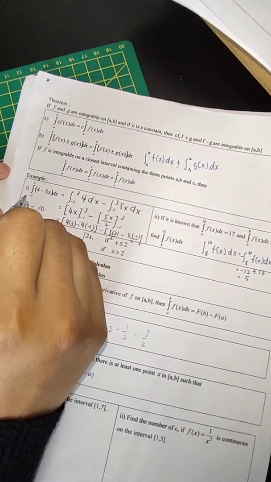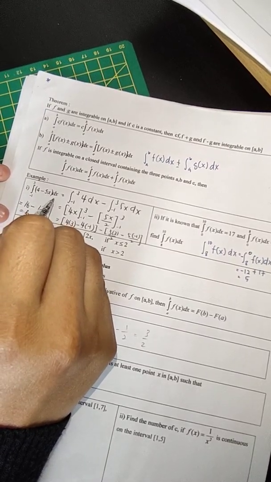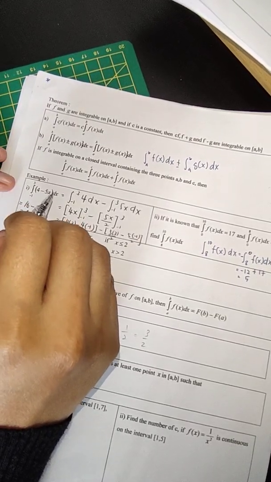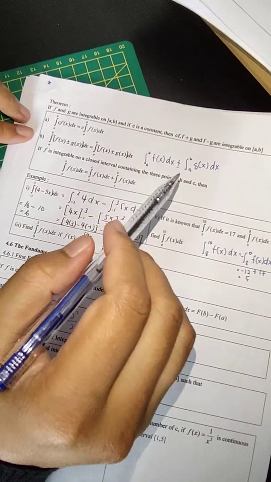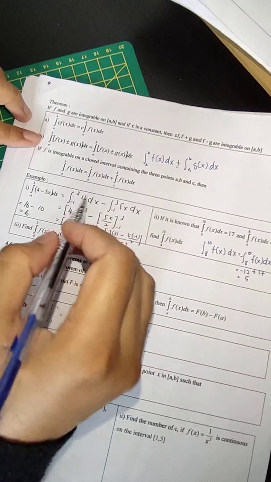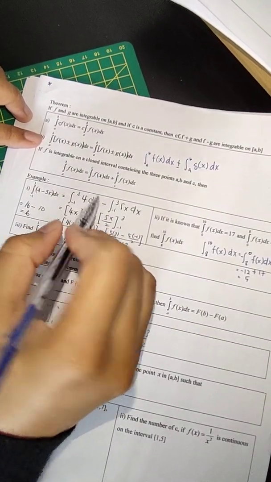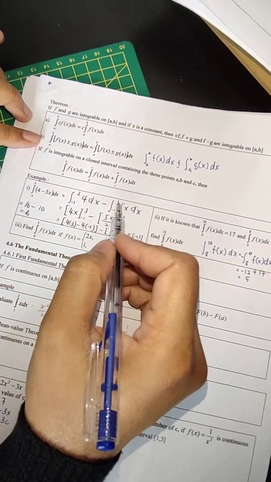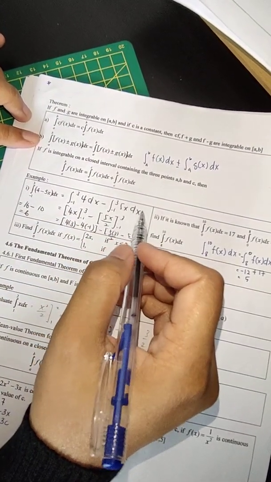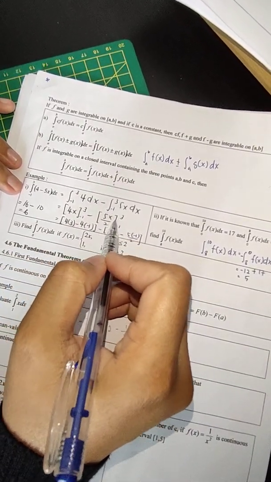So, kita tengok example. So, example 1, integration from negative 1 to 3, 4 minus 5x dx. Okay, so kat sini, kita nak buat based on yang B lah. Okay, so integration from negative 1 to 3, 4 dx minus integration from negative 1 to 3, 5x dx. Okay, so bila awak integrate, awak akan dapat 4x minus 5x squared over 2.